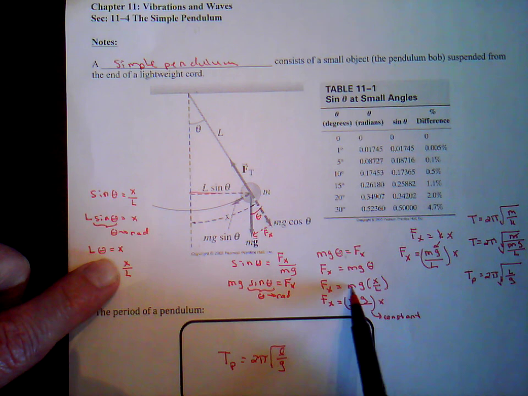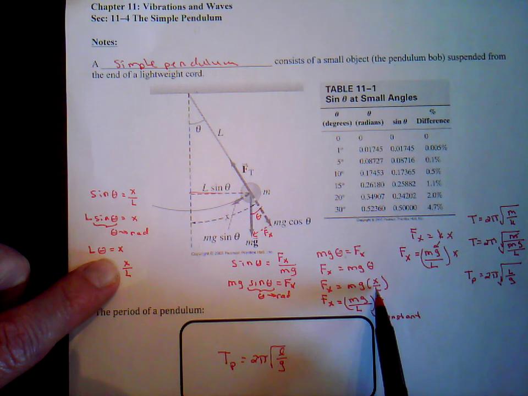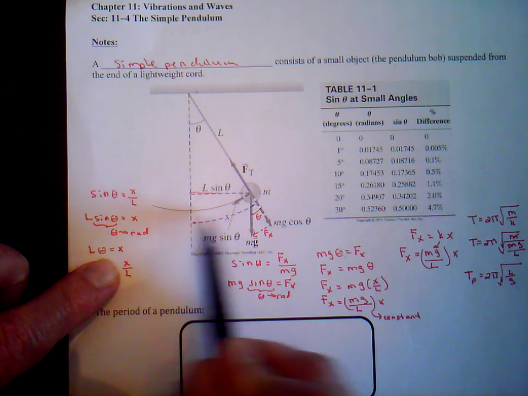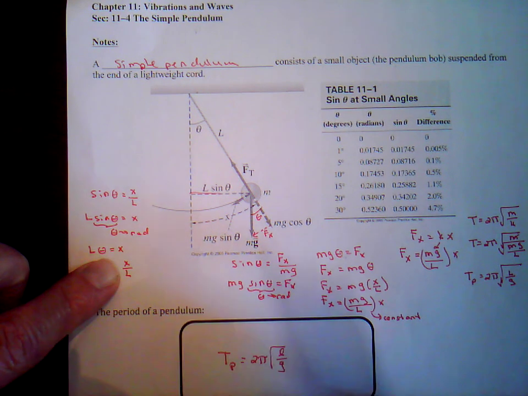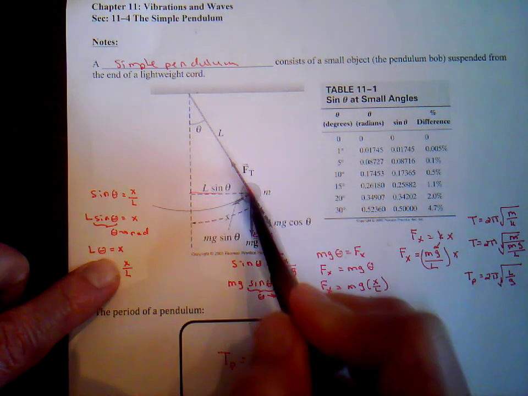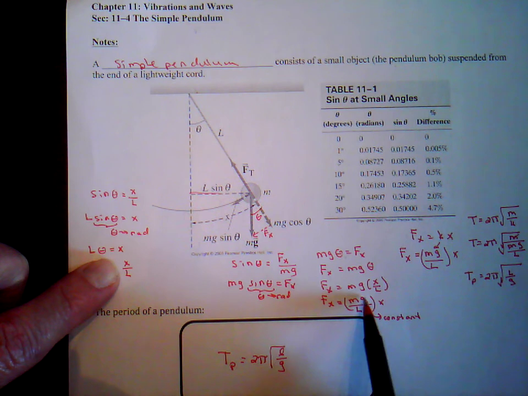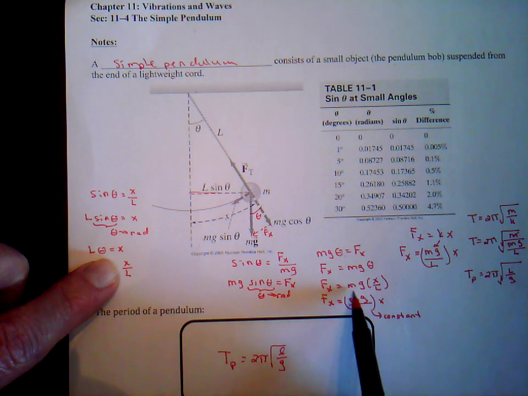Now, mass, acceleration of gravity, and length are all constant. The only thing that changes is x; it goes back and forth, actually goes all the way back and forth this way. The x displacement is changing, but the length doesn't change, the mass doesn't change, the acceleration of gravity doesn't change. So I'm going to move this L over here. It's the same equation with mg over L times x. This is the constant for that simple harmonic motion.